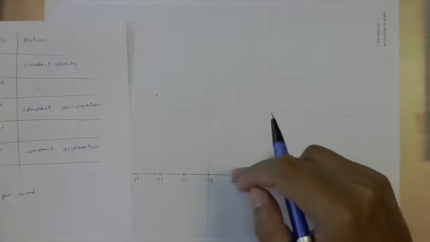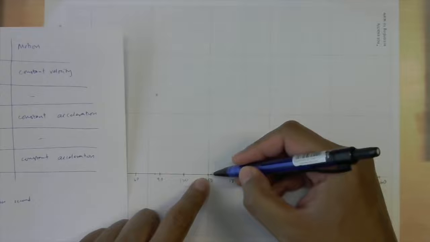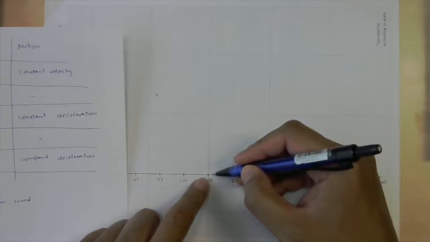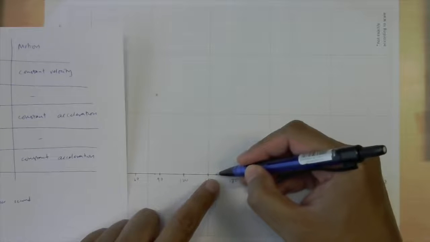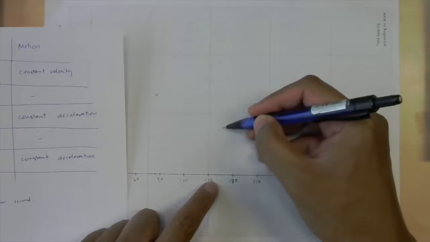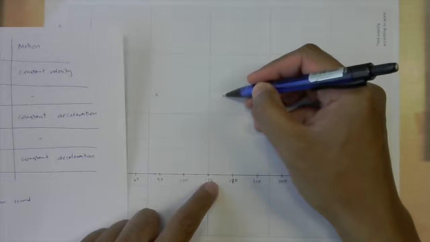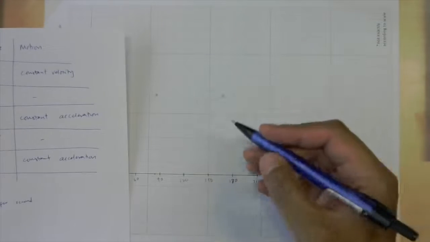Okay, 166.2, 150, 153, 156, 159, 162, 165, 168. Somewhere here. Okay, this is about 166.2.